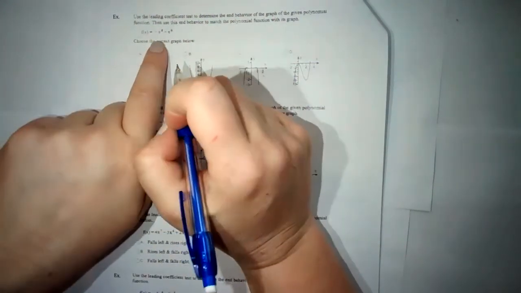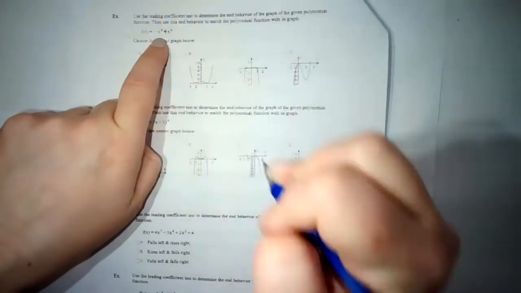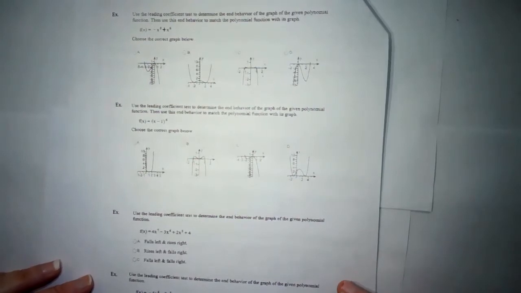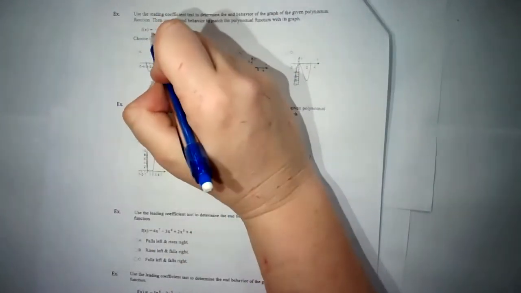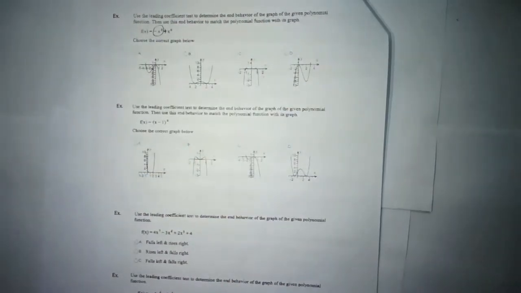Okay, here we go. So I know this is kind of hard to see, but it's negative x to the 8 plus x to the 6. That's what that's supposed to be. Okay, the directions say use the leading coefficient test to determine the end behavior of the graph and then match your graph. So we really don't even need the plus x to the 6. We're only looking at negative x to the 8.